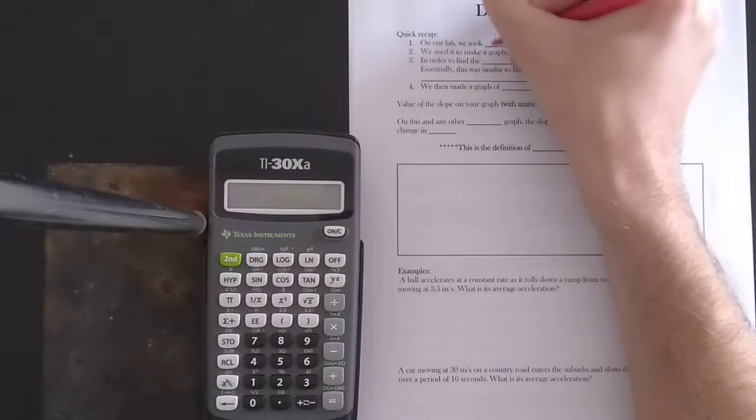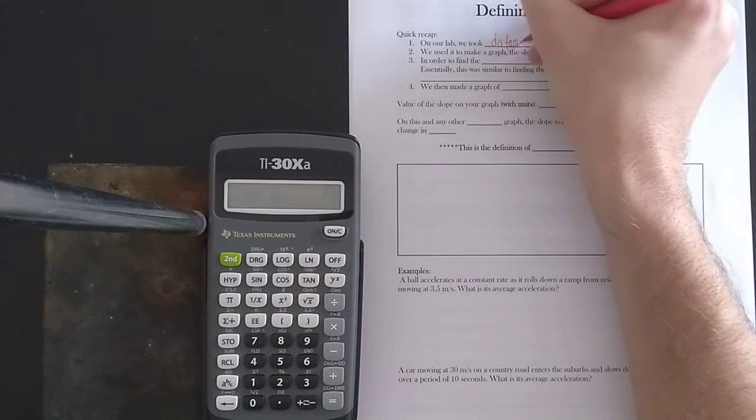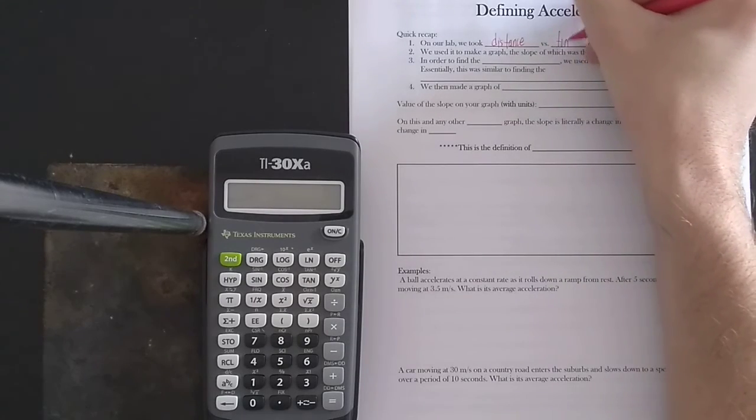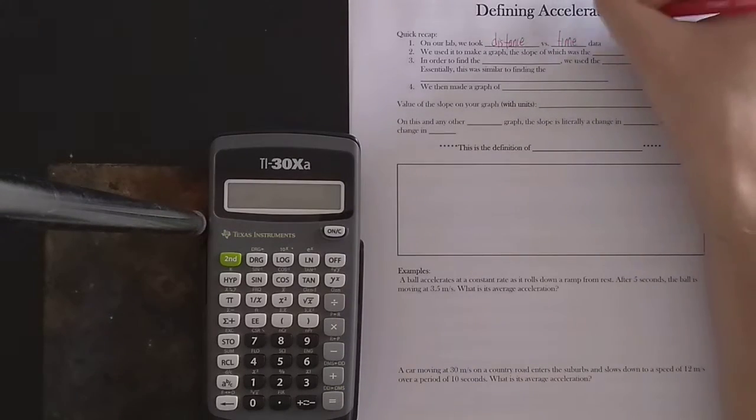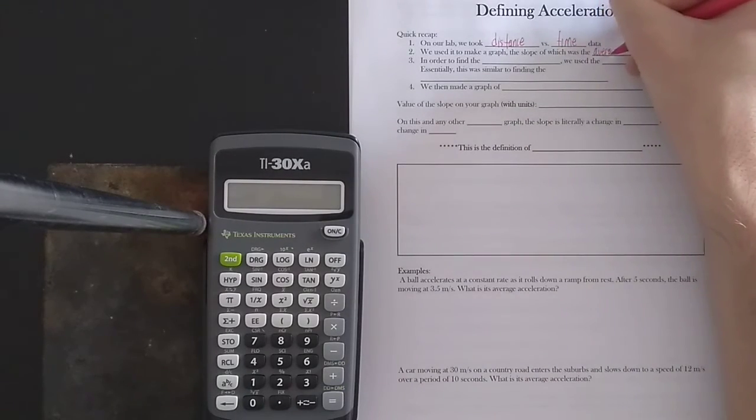On our lab, the data that we actually took, what we actually measured, was distance versus time data. Very basic. You could have done that years ago. We used it to make a graph, the slope of which told us the average speed.